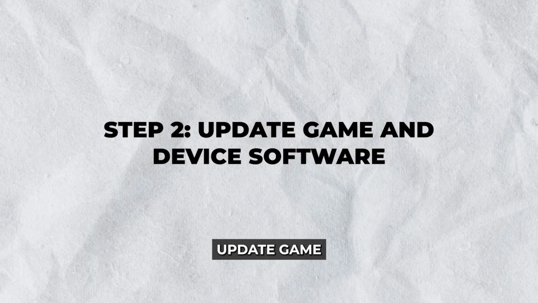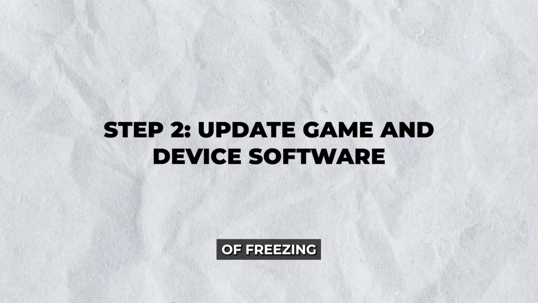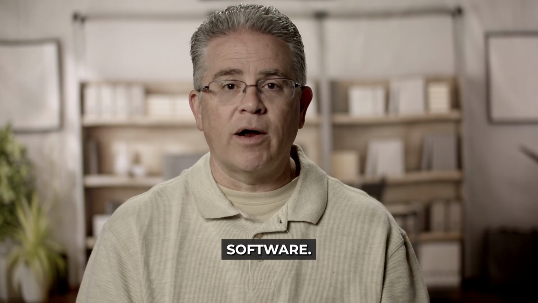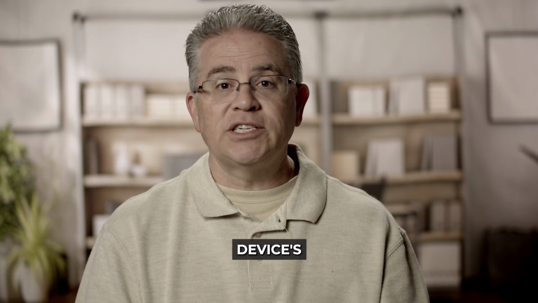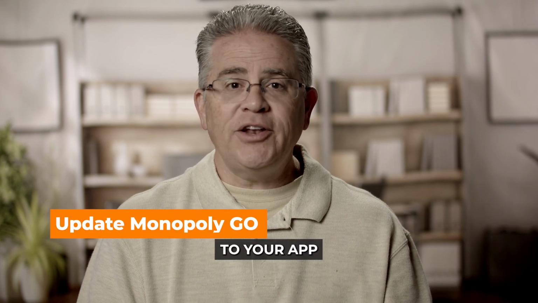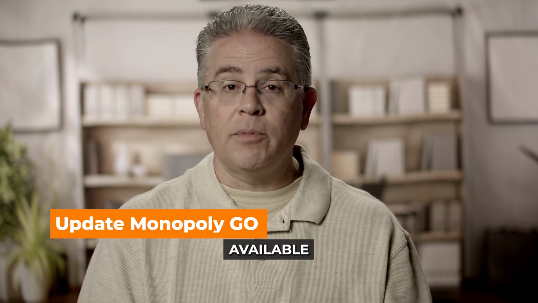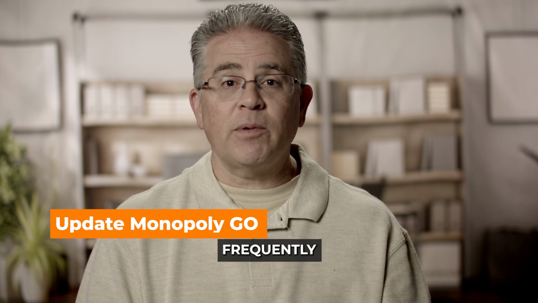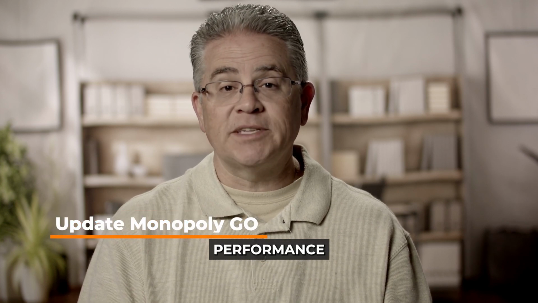Step 2. Update game and device software. A common cause of freezing and crashing is outdated software. Both the Monopoly Go app and your device's operating system should be the latest versions available. Update Monopoly Go. Head to your App Store and see if there's an update available for Monopoly Go. Developers frequently release updates to enhance performance and fix bugs.